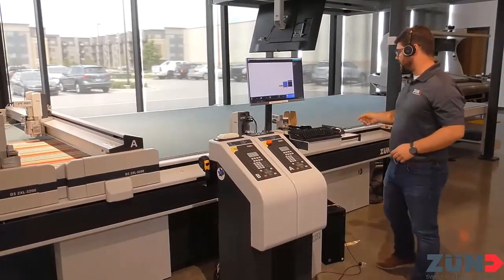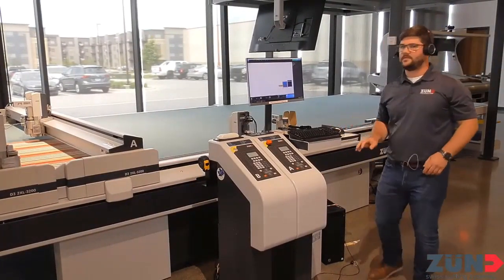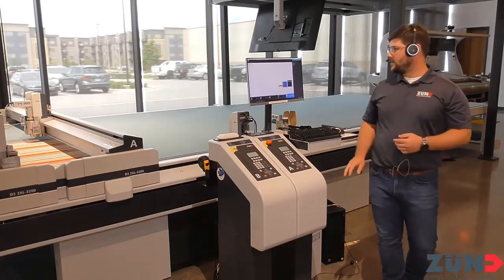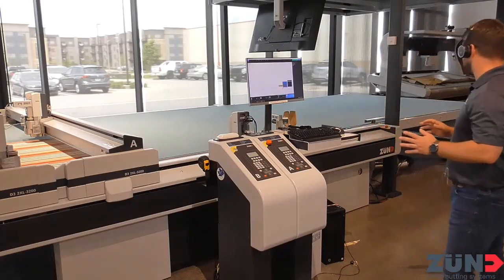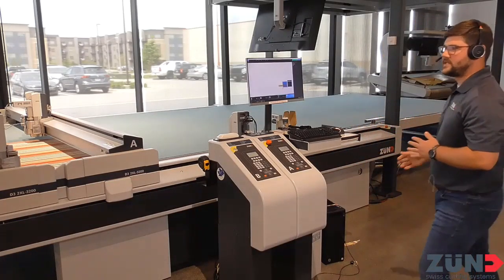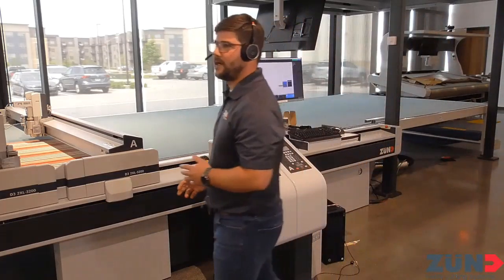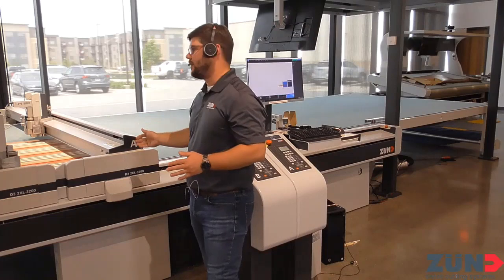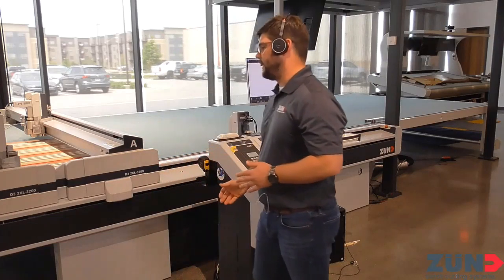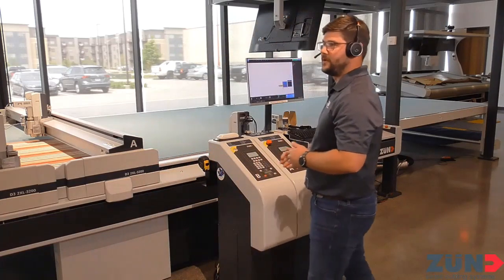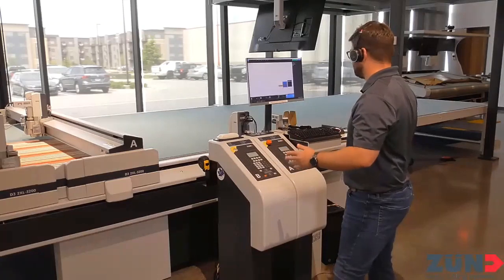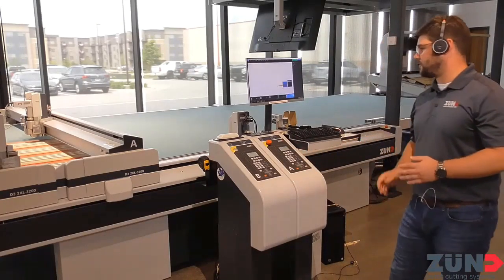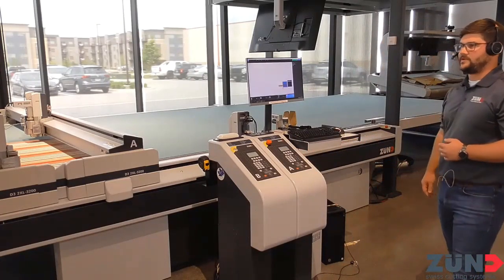So let's talk about some other features of our cutter. As you can see, we have extensions again. The size of this machine, this is our 2XL 3200. So the 2XL is the width, just under 10 feet wide, 3,200 millimeters long, plus the two full extensions makes it around 9,200 millimeters long.